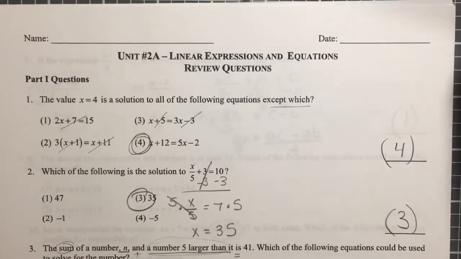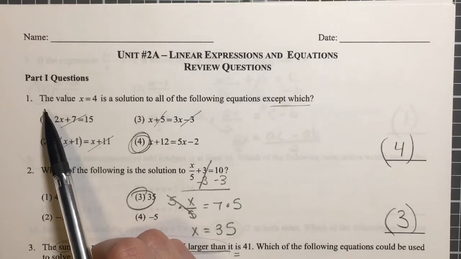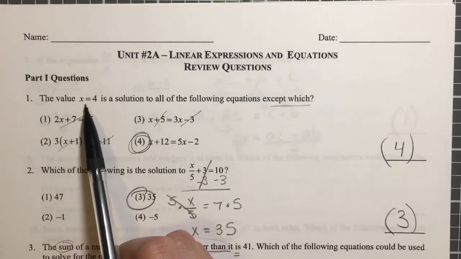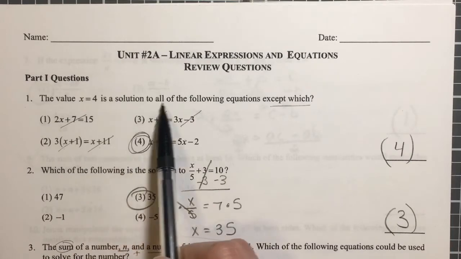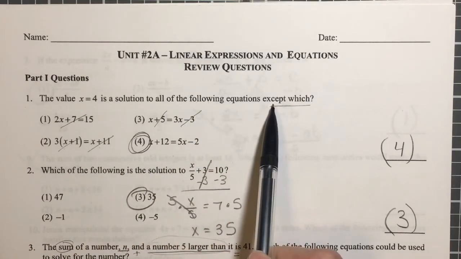Hello, we're going to go over Unit 2, Part 1, Linear Expression and Equations Review. Question number 1 says the value x equals 4 is a solution to all of the following except which?